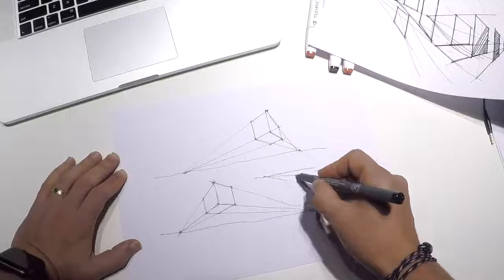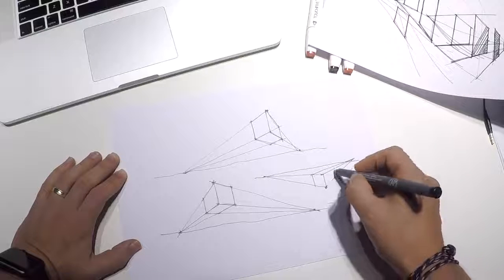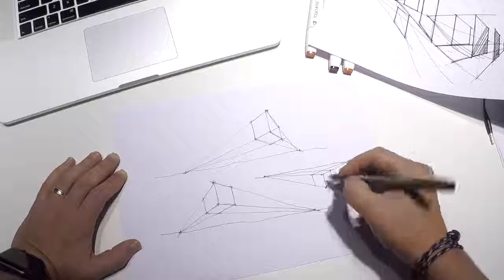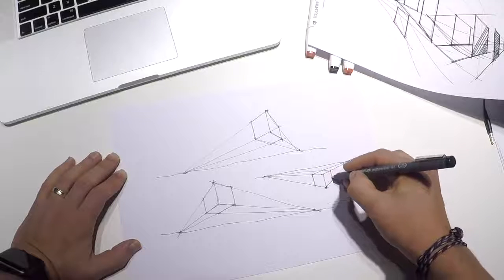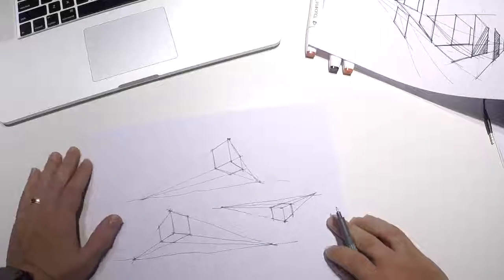So as you can see, I'm using different positions of the object in the space, below the horizon line, above the horizon line, to create different compositions, to create a different view of my object.